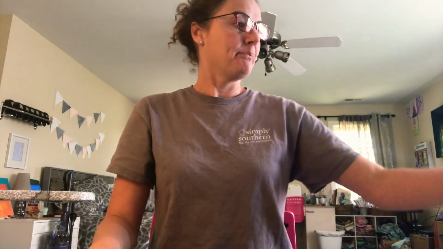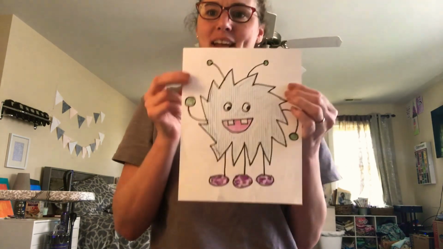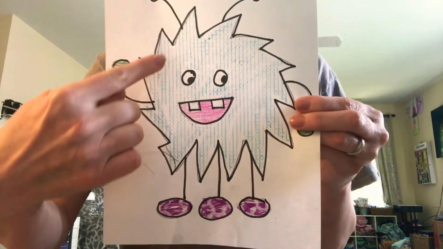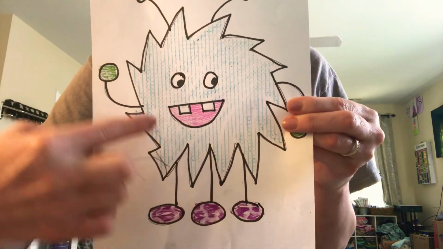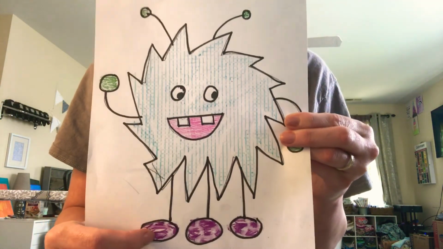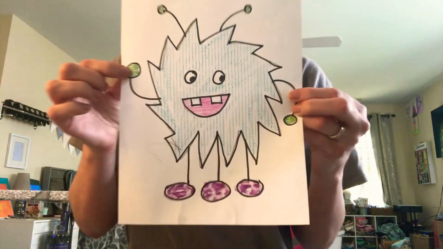Now, what we're going to do today is we're going to make a texture monster. And it doesn't have to be a scary monster. It can be a funny monster. I'm going to show you my example of my texture monster. Here's my texture monster. If you look close at it, you can see this looks kind of like it has a little rough texture. And then down here, it looks like it has a bumpy texture. And then right here, it even has a different one.